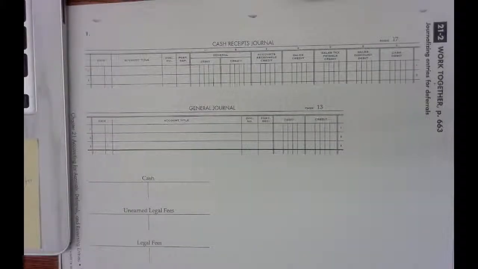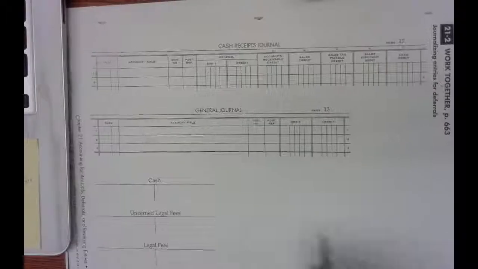In 21.2, work together, we're journalizing entries for deferrals. It says journalize the following transactions for Boji Law Firm. On September 1st, we signed a contract to provide legal services to Johnson Corporation for 6 months. We received cash in advance, $12,000, receipt $345.